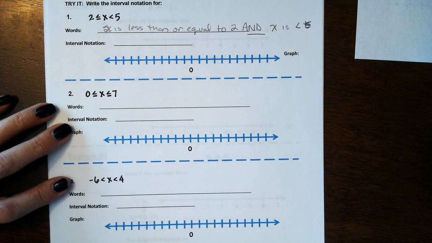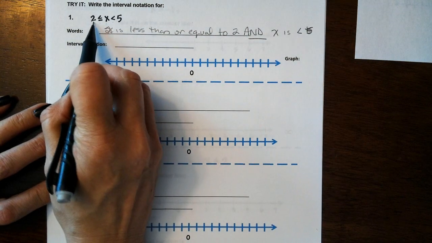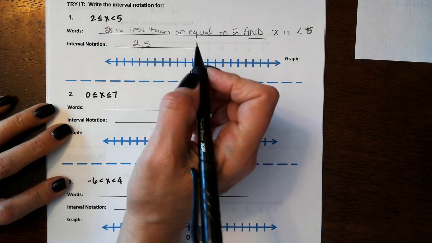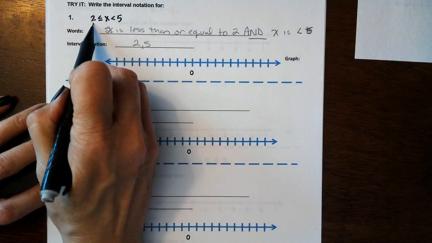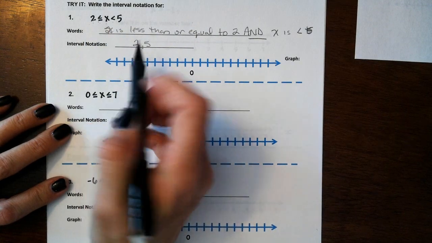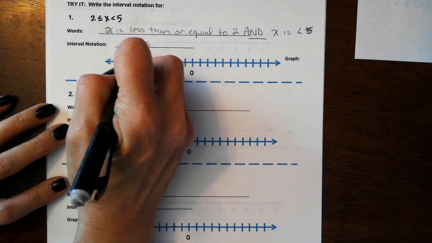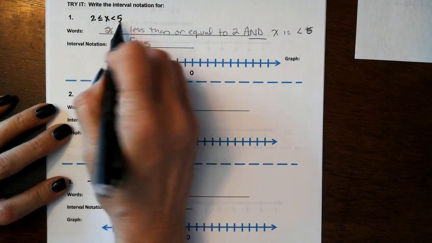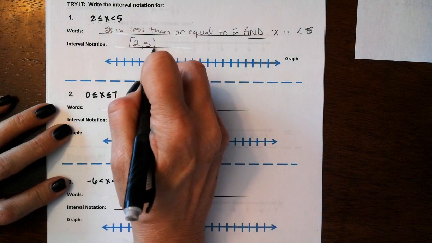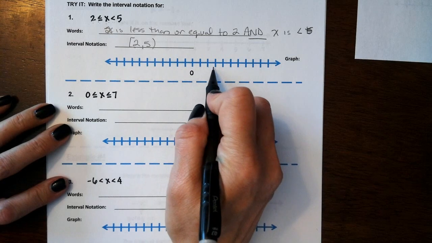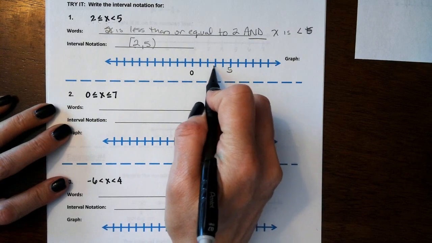Okay, so now we have to do our interval notation. Let's start here. We've got a 2 and a 5. Let's write them like the ordered pair. 2 and 5. 2 is less than or equal to x. So I look at my 2, and I know it has to have that or equal to part. Okay? And x is less than 5. Next to the 5 is just parentheses, because it doesn't have that or equal to part. 1, 2, 3, 4, 5, 4, 3, 2.